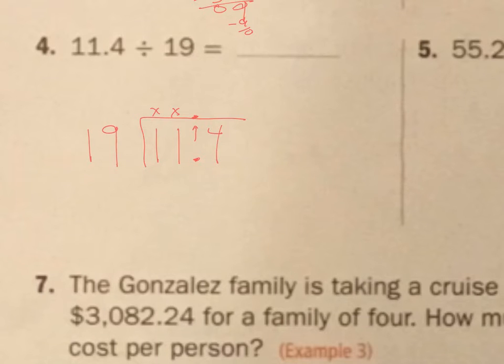Now, I have to do a little guess and check. 10 would be 190, which is kind of not too bad. I'm going to do 5. 19 times 5. Let's see what I get. 9 times 5 is 45. And that's 95.